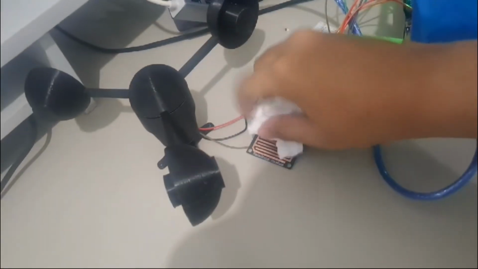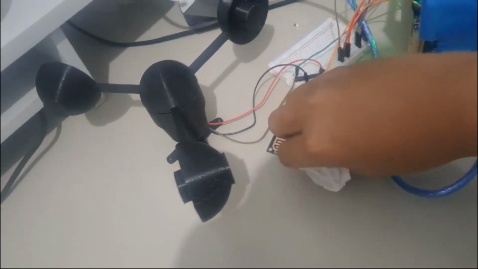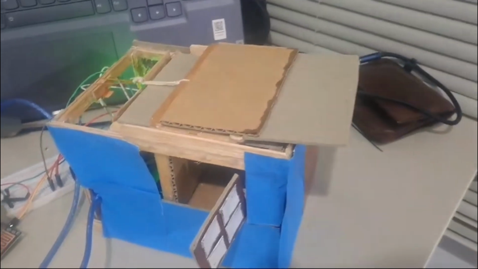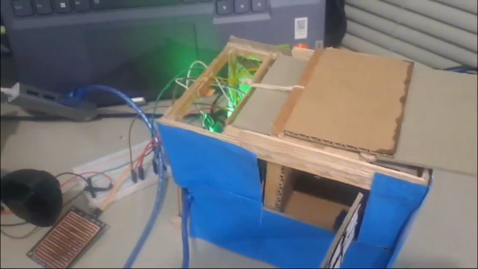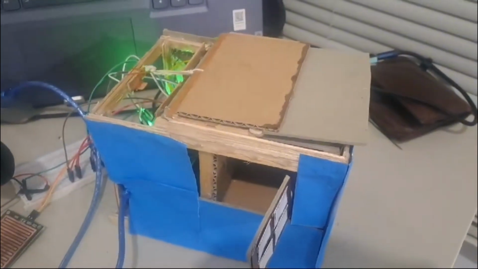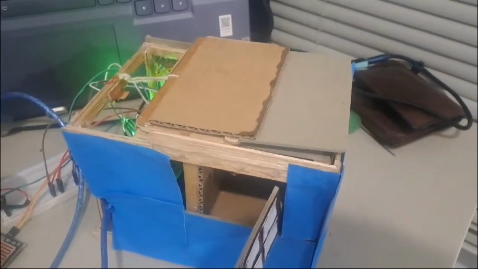And if we remove the water from the rain sensor, let's wait. As you can see, the roof goes back to its normal state.